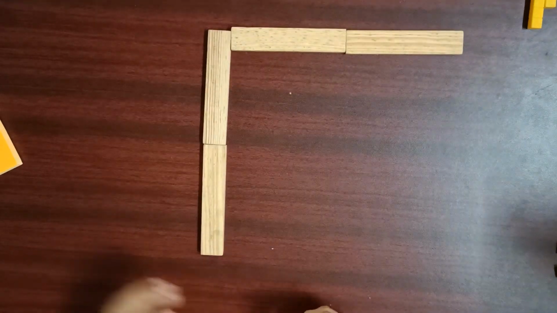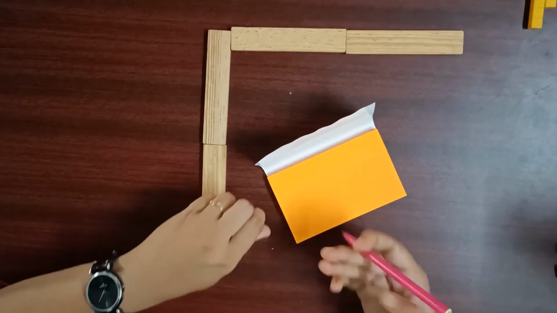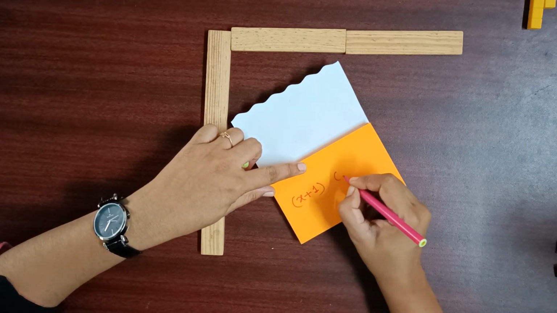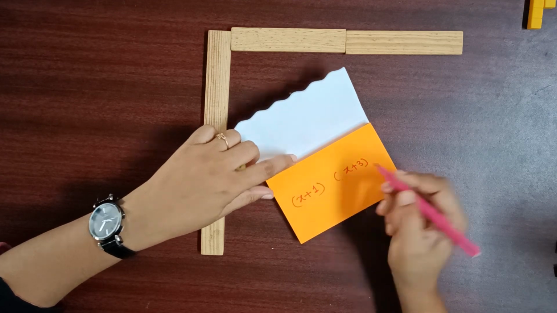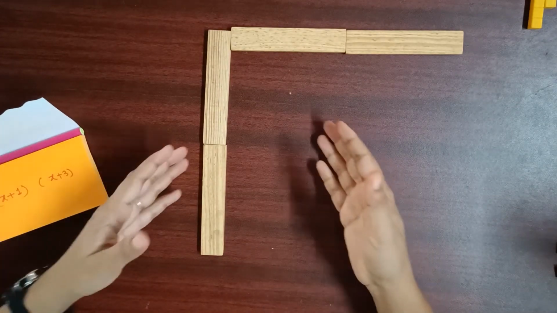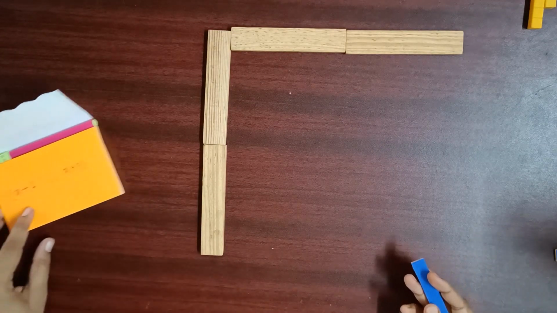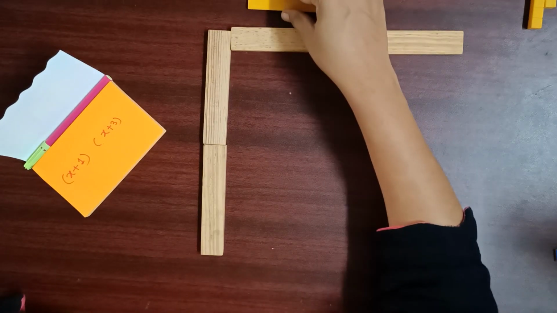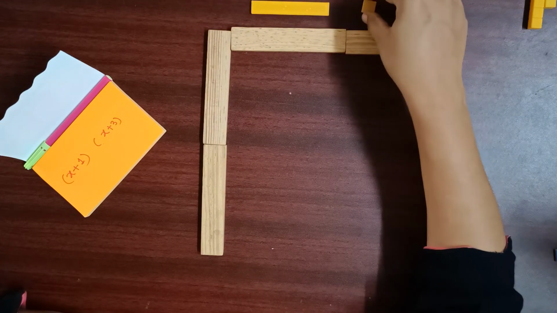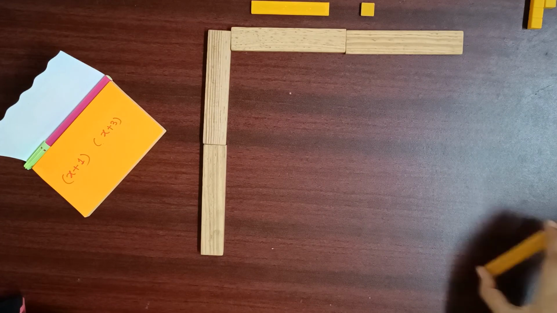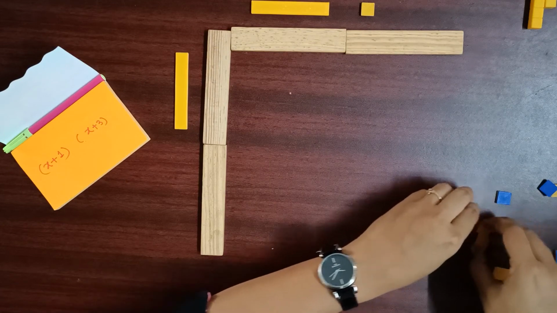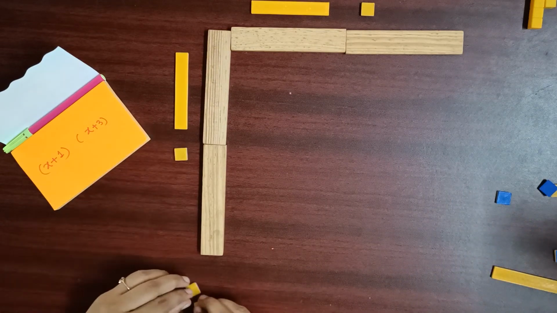In the last video, we tried to multiply two expressions together. One was x plus 1 and another was x plus 3. Let's see how we can multiply them together using algebraic tiles. Here, as you can see, all my terms are positive. So I can simply put one rod for x, and one block for 1. I can put one rod for x plus 3, and 3 blocks for 3, which is a constant.